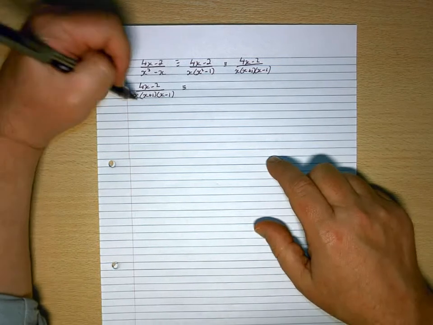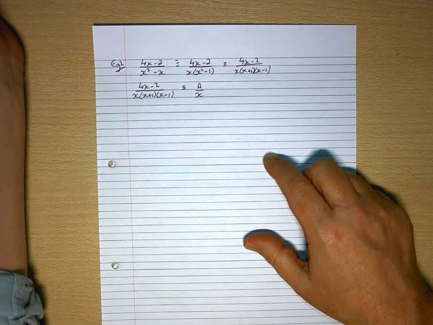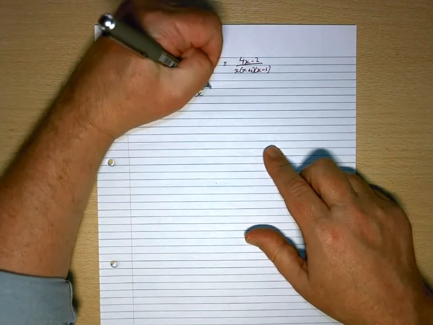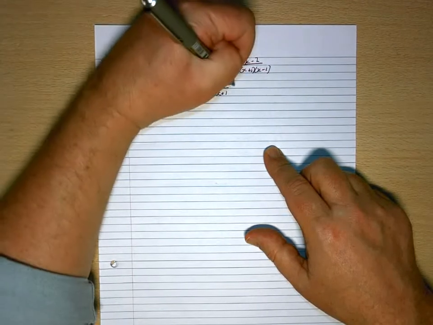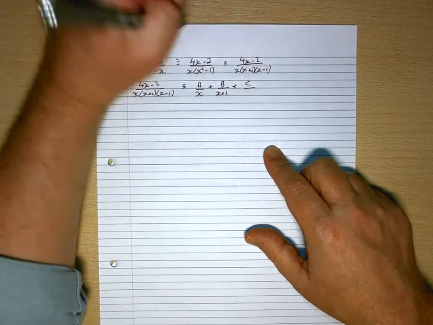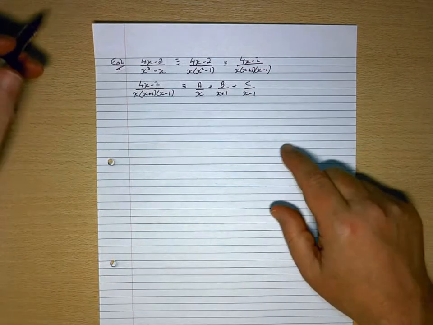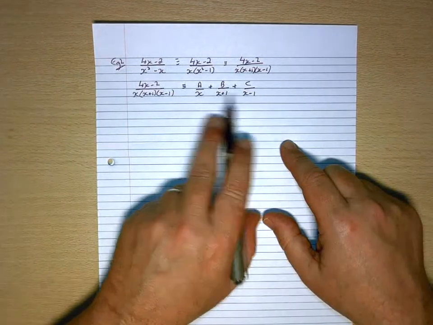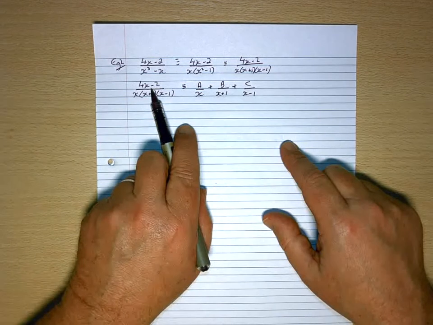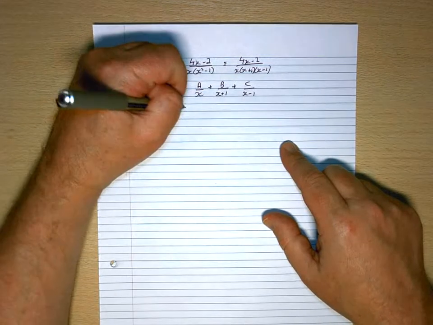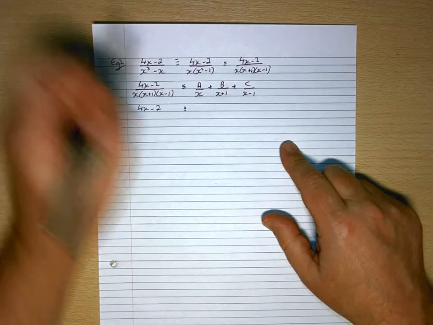When I break this up, I'm going to have a constant over each of those linear factors. So a constant over x, a constant over x plus 1, and a constant over x minus 1. I then combine the fractions in order to work out what the equivalent numerator is going to be. So we're just going to deal with the numerator.